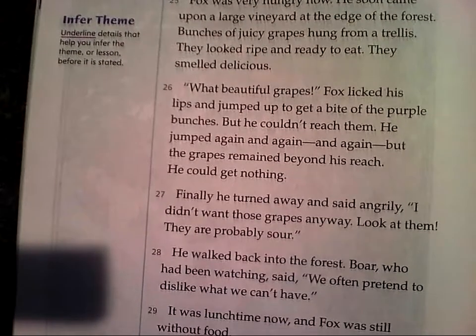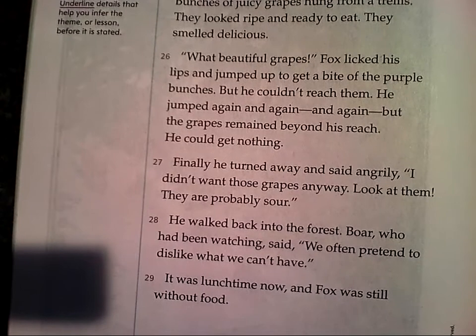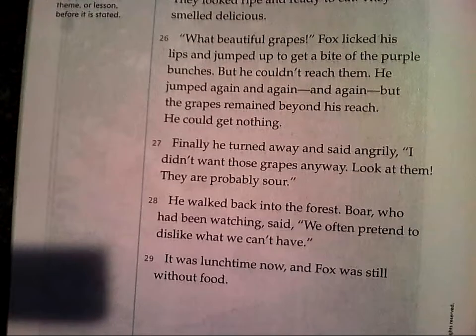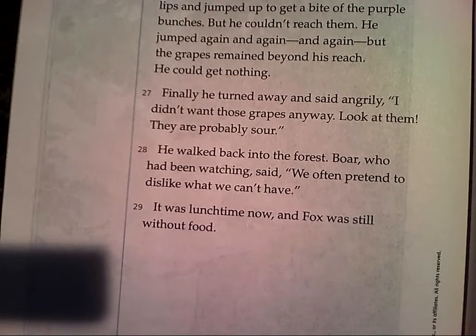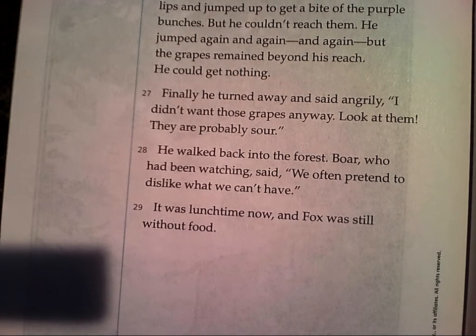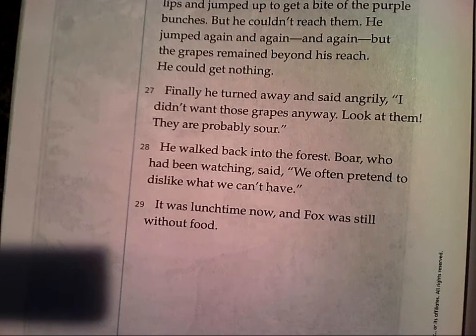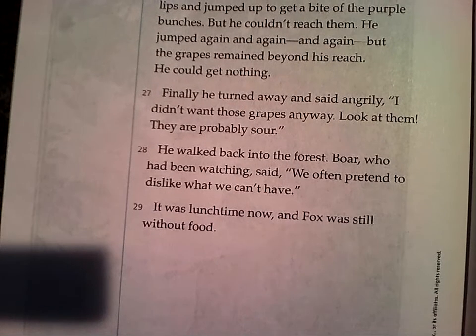But he couldn't reach them. He jumped again and again and again, but the grapes remained beyond his reach. He could get nothing. Finally, he turned away and said angrily, "I didn't want those grapes anyway. Look at them. They are probably sour." He walked away. He walked back into the forest. Boar, who had been watching, said, "We often pretend to dislike what we can't have." It was lunchtime now, and Fox was still without food.